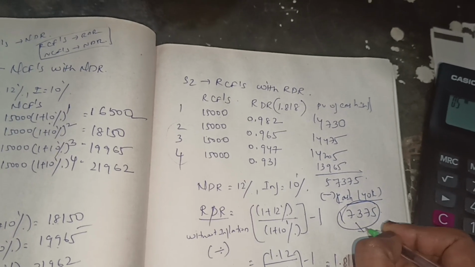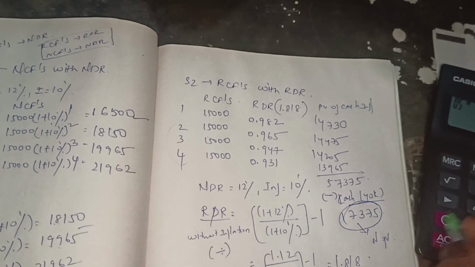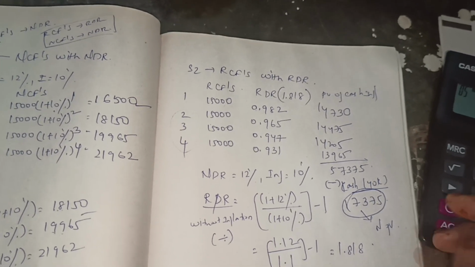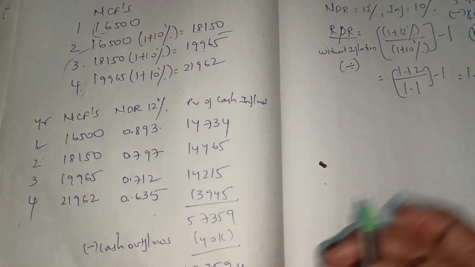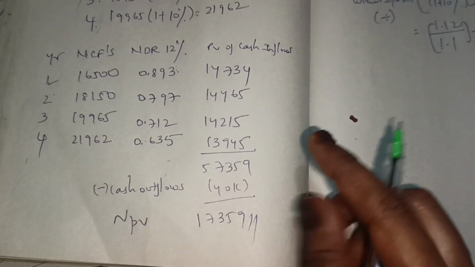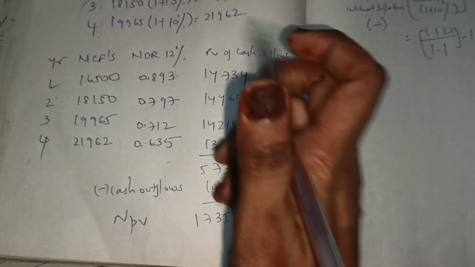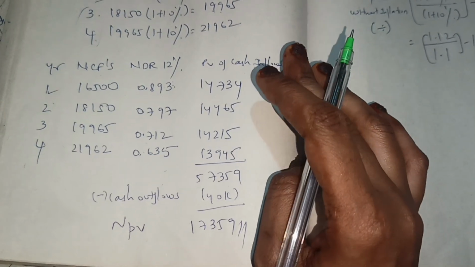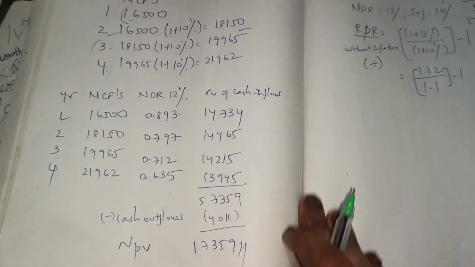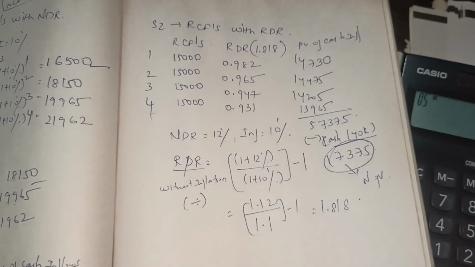So this is my net present value under situation 2. Actually under both the situations the net present value should be same, but we are getting some difference. That might be because of this discounting rate, but the process is correct. So please go through with situation two once.